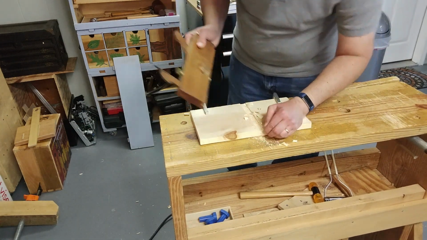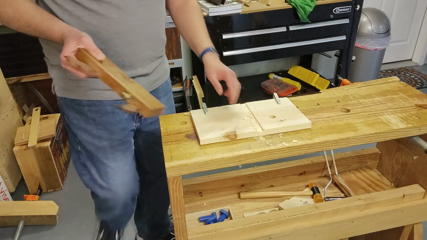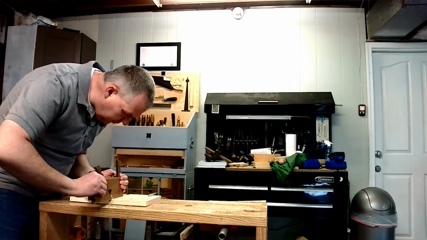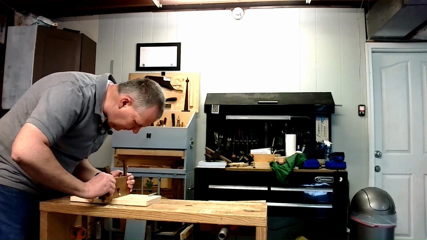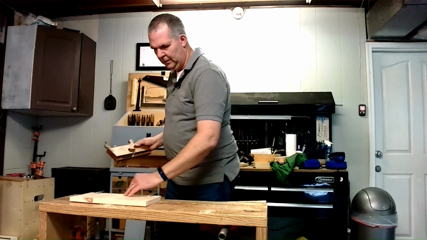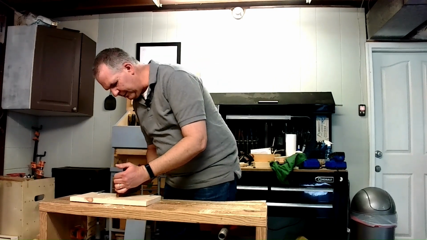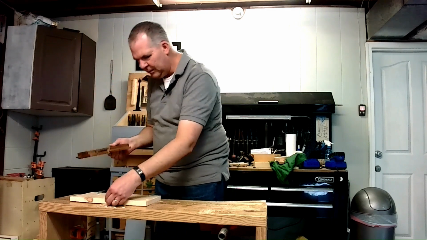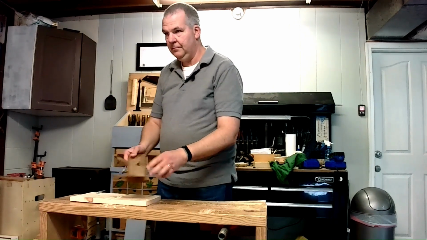Make sure it's tearing stuff out back there. Matt did a really good job of cleaning some of this out. That's the dado plane.